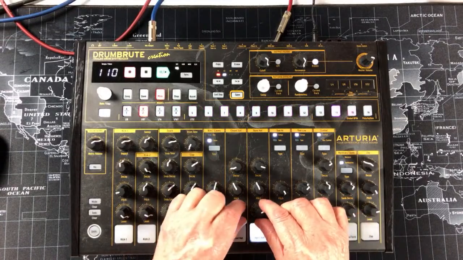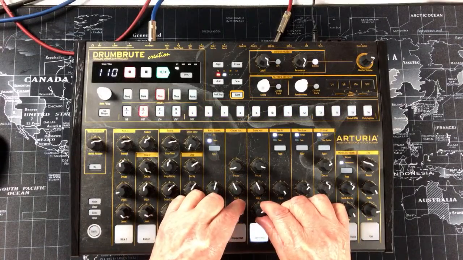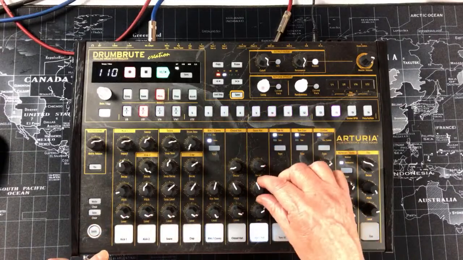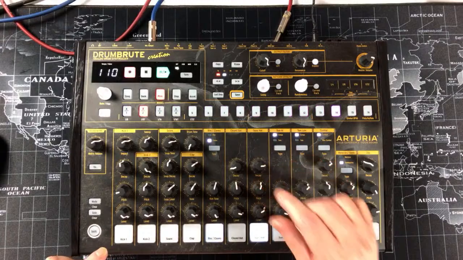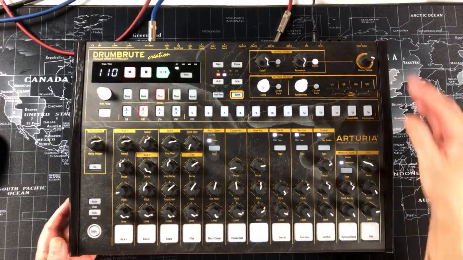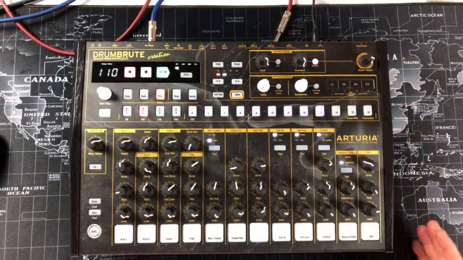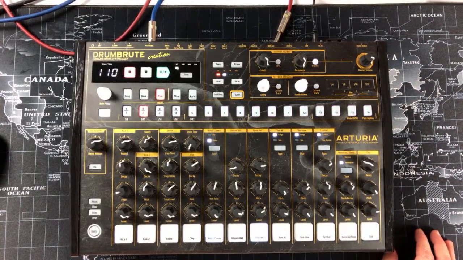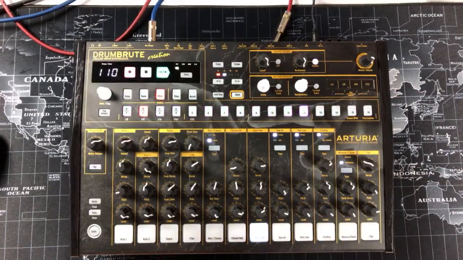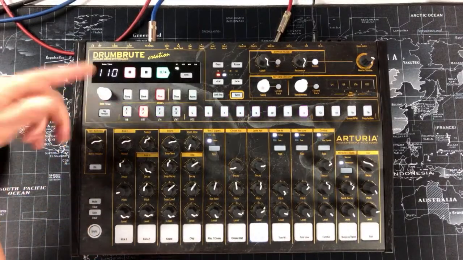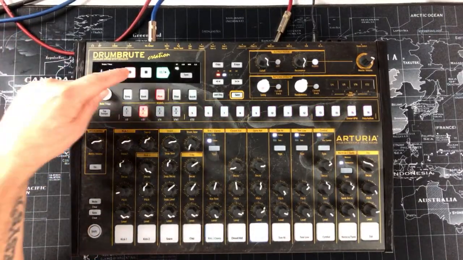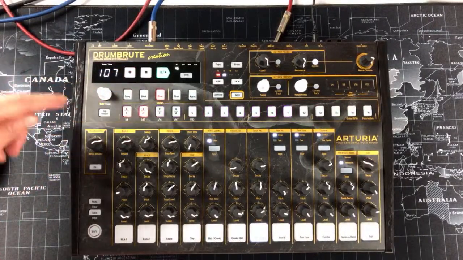Sorry, that's the tone. We can adjust the decay and the pitch up again. Very cool. And now we've got 2 bars, but we can always go back to pattern A, which is still only 1 bar.